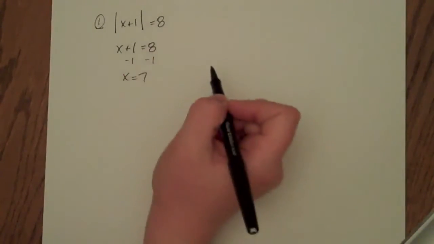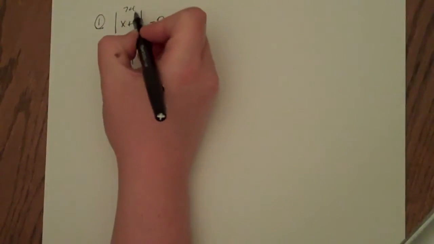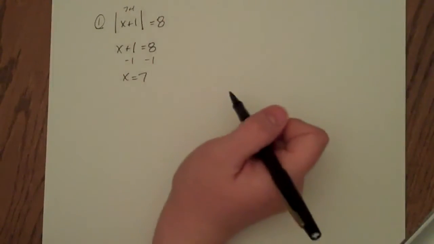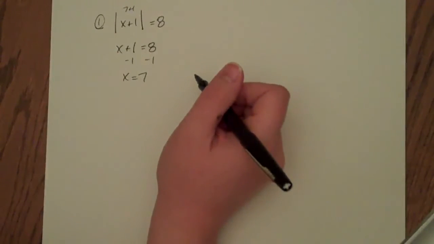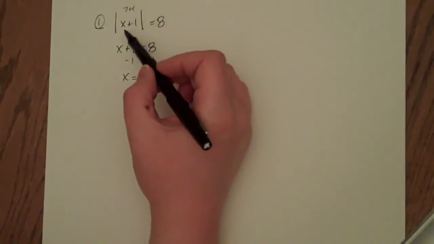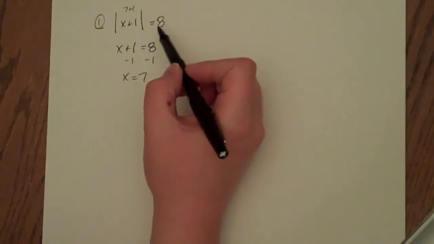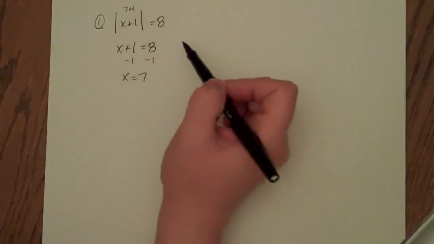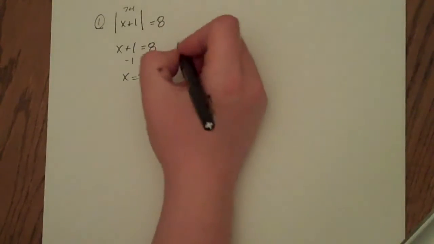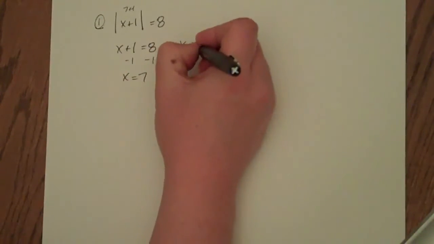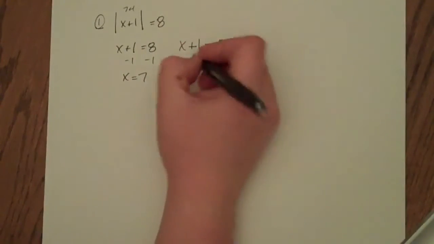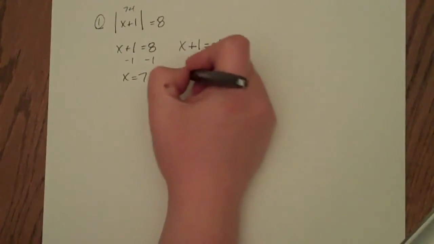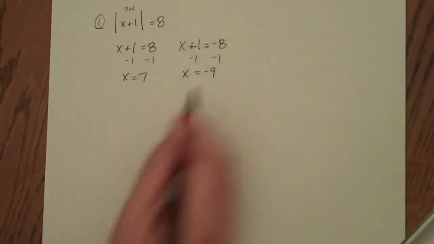And so if we substituted that back in, 7 plus 1 is 8, and the absolute value of 8 is 8. But we saw in the earlier video that when we solved the absolute value of just x, we actually had two different numbers. Well, there's actually another number that we could put here for x that would, when added to 1 and taken the absolute value of, would equal 8. And that's going to be the value of x that when we do x plus 1, we equal negative 8. So if I subtract 1 here and here, I get x is equal to negative 9.